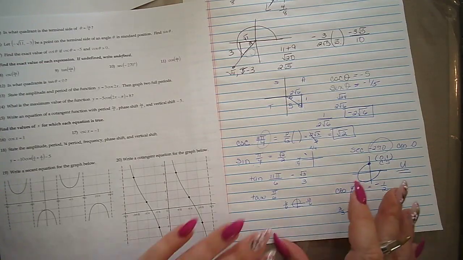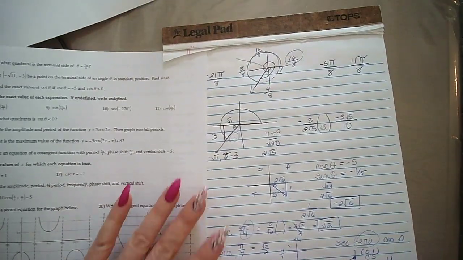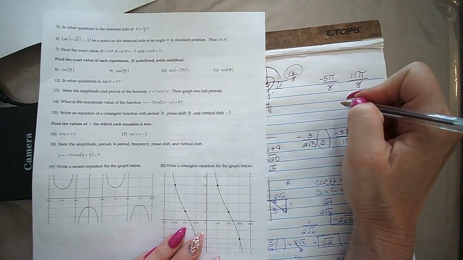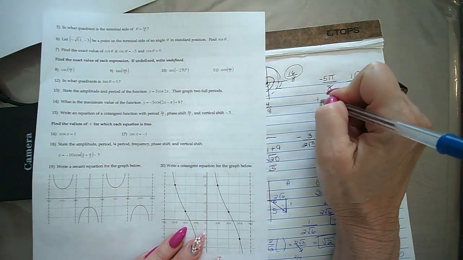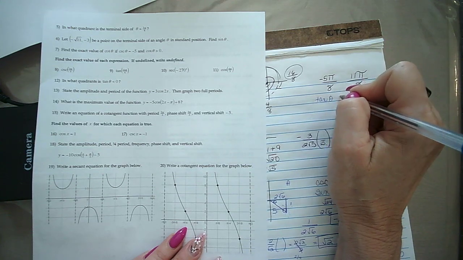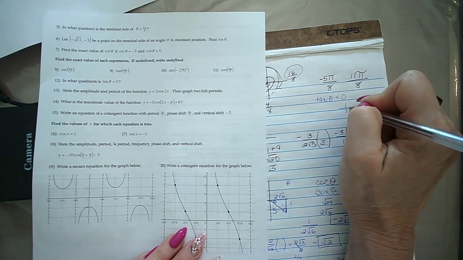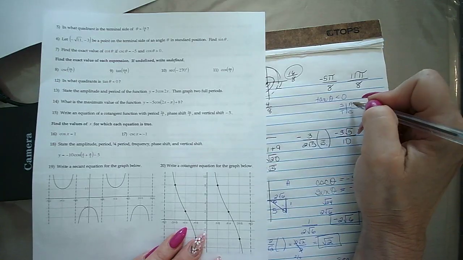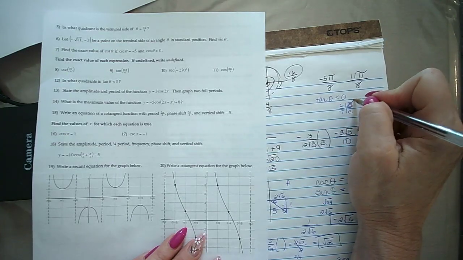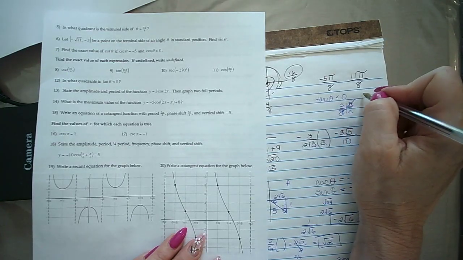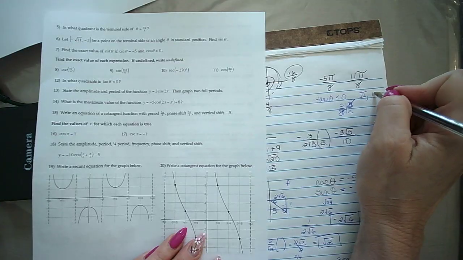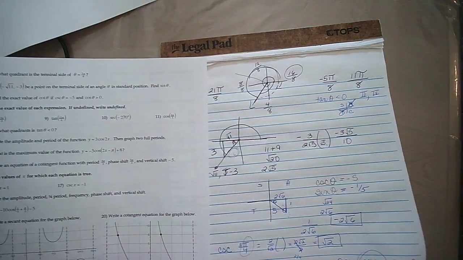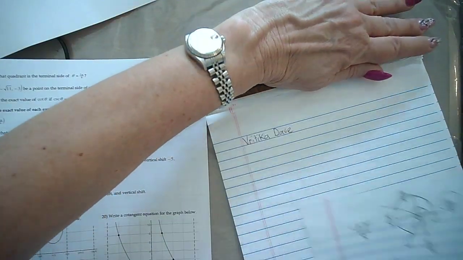Okay, number 12, I could answer right over here. It says, in what quadrants is the tangent of theta less than 0? That's just another stupid trig class. It's positive here, it's positive here, so in quadrant 2 and in quadrant 4 is tangent negative. Okay, let me get another piece of paper.